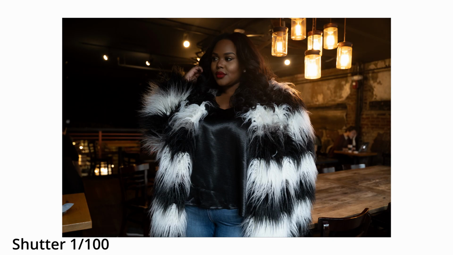As long as your subject's not moving too much, you should be able to nail them without any crazy motion blur. And again, unless you want motion blur, I've seen plenty of pictures that look really cool with motion blur. So it really just comes down to what you want to do with the image that you're taking.